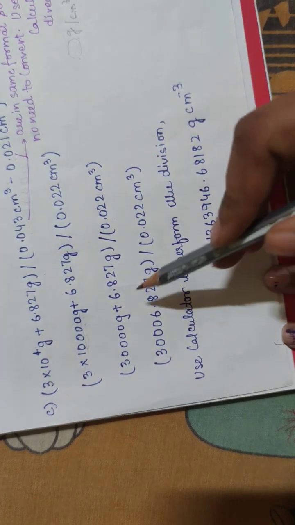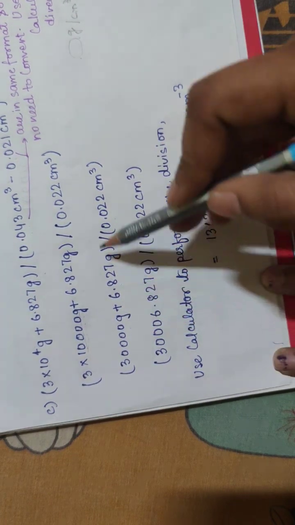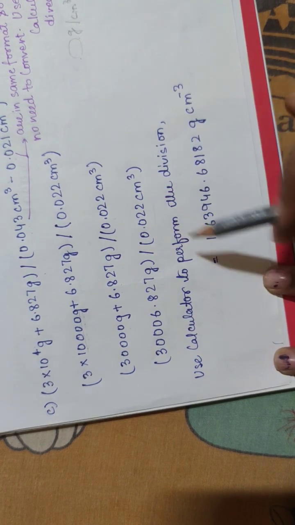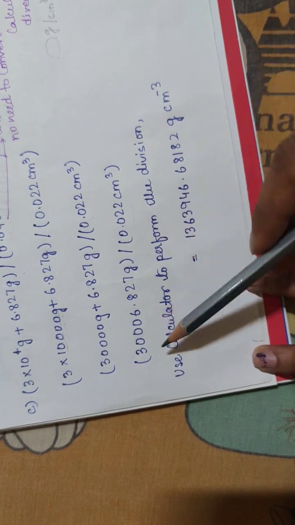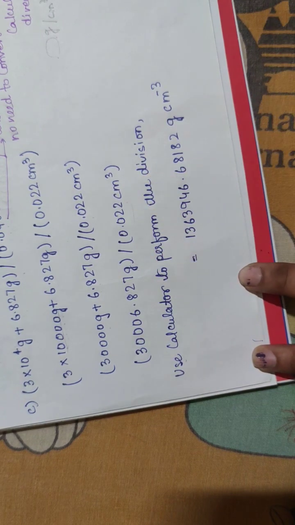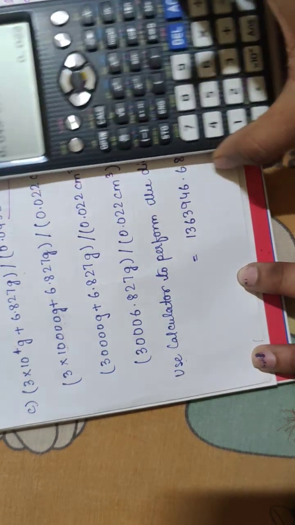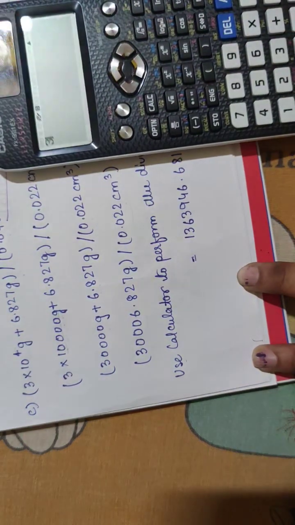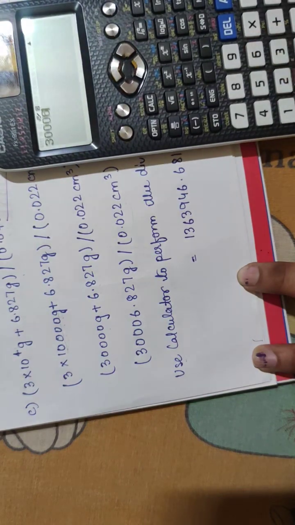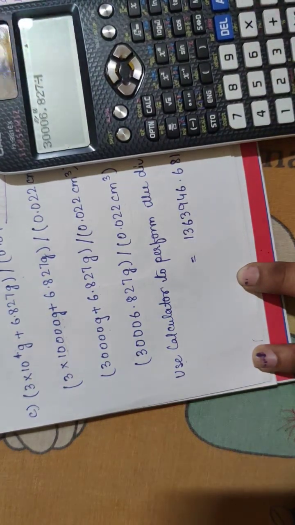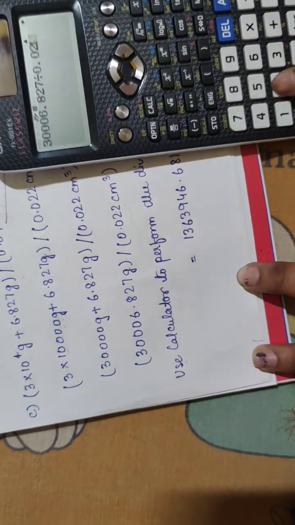Okay, now for this addition, use a calculator again, and you will get this answer divided by this much. Again, we have to use a calculator. Use a calculator to perform the division, and you can see here it is 30006.827 divided by 0.022.